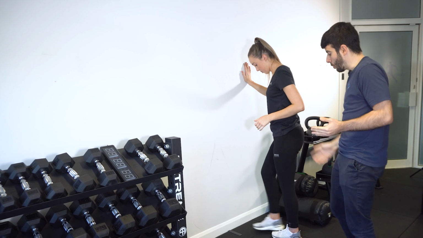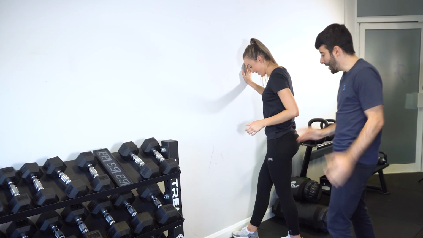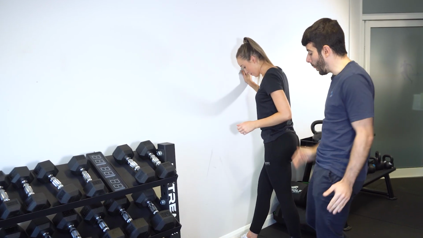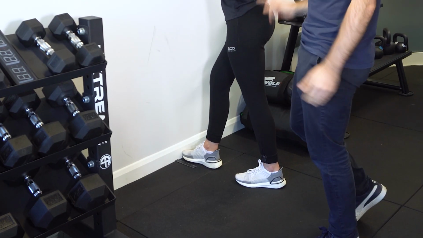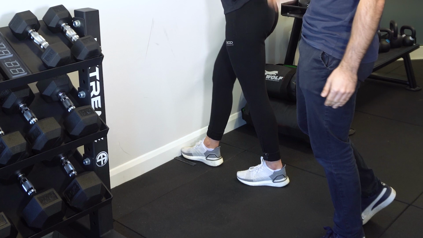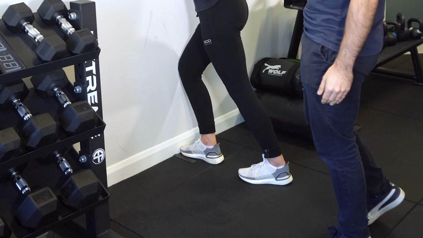So I'll just use a ruler. We've got the smallest ruler in the world today, but tend to put a ruler up against the wall. Obviously you have to take the skirting board into consideration here as well. And all we're going to do is, keeping the heel on the floor, Sarah, just bring your right knee to touch the wall, which is pretty good there.